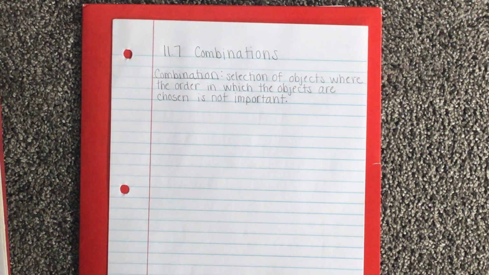We're going to continue Chapter 11 with combinations. Write this definition down first. A combination is a selection of objects where the order in which the objects are chosen is not important. So we're going to count the number of combinations today.